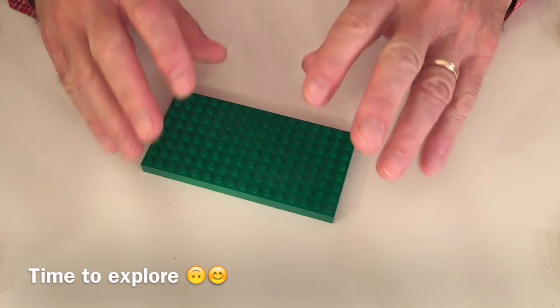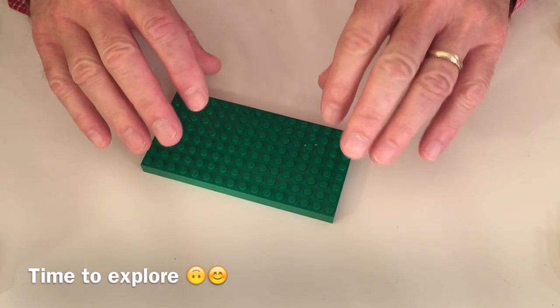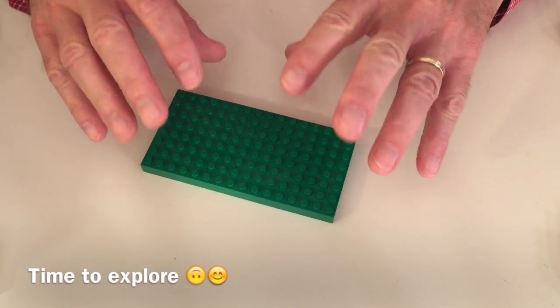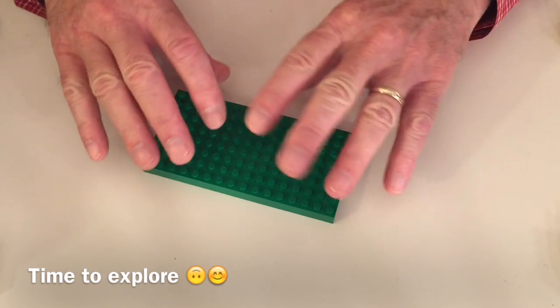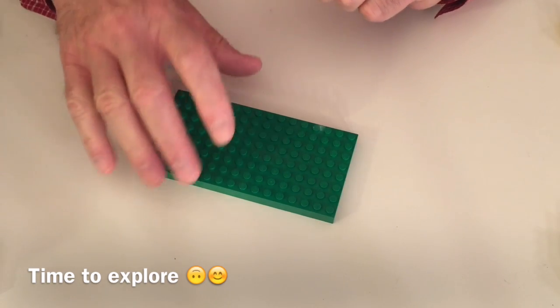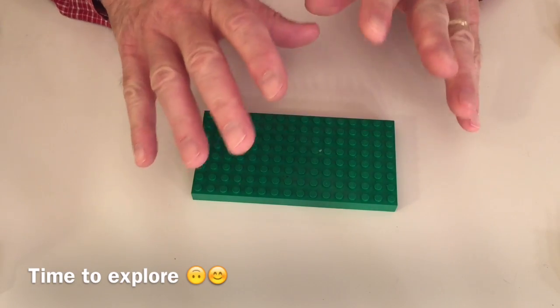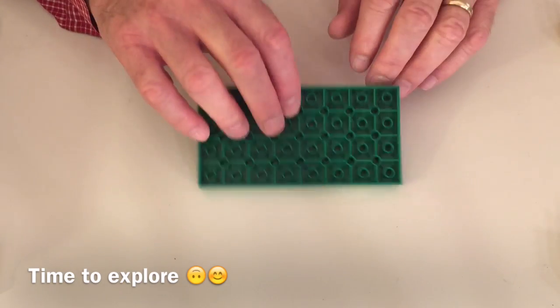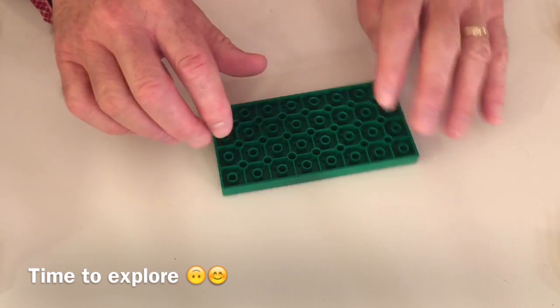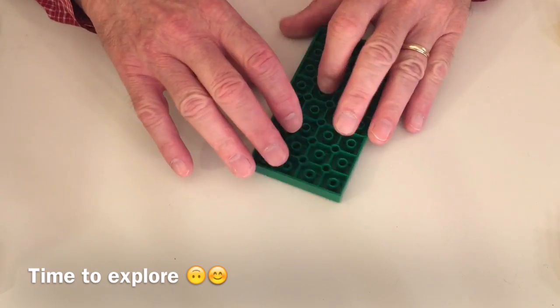Welcome. Thanks for joining again another fun activity day with learning math with blocks. And today we're going to be doing subtraction, the first activity in subtraction. And remember, the first thing we do is we start with exploring blocks. So we're just going to do some free time to explore. And you can explore in any way you like.